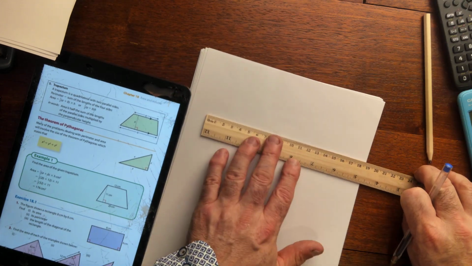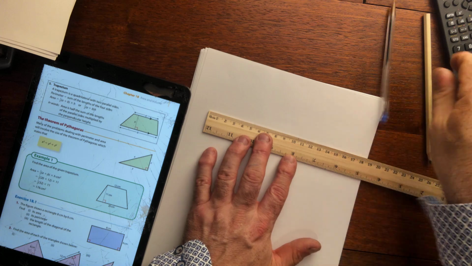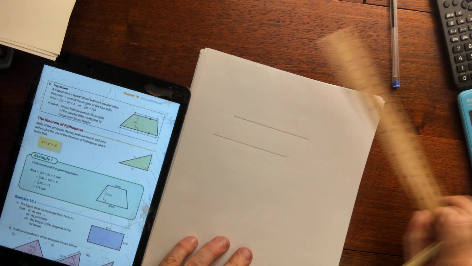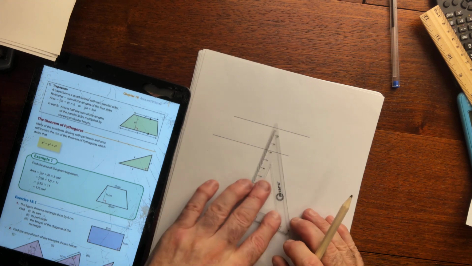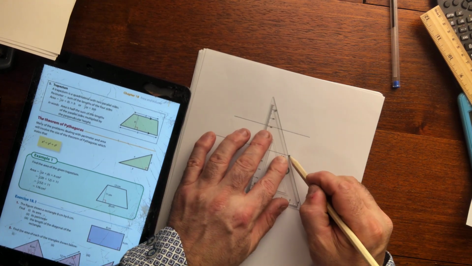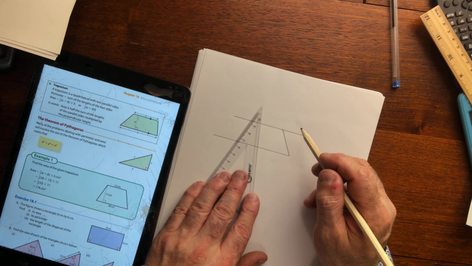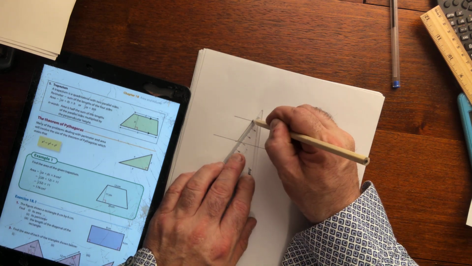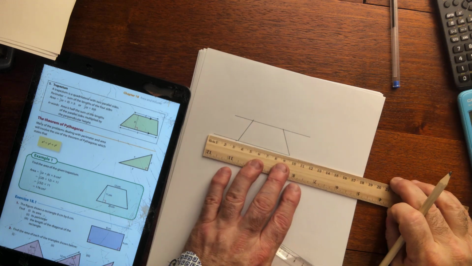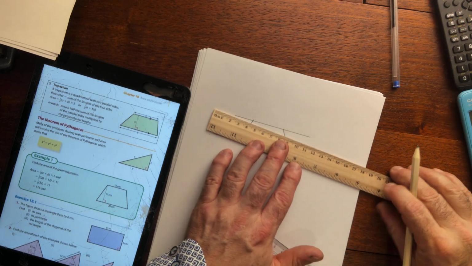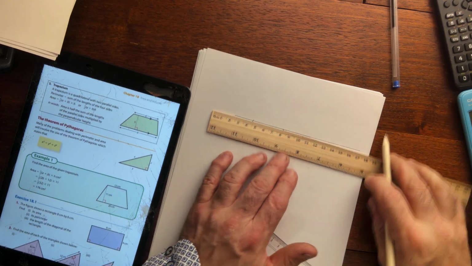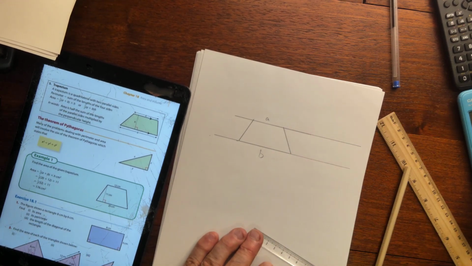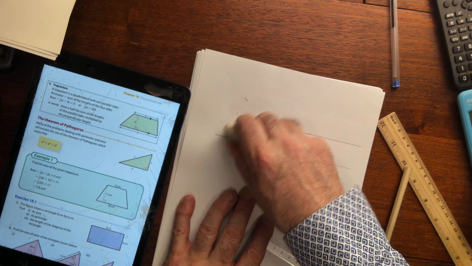Okay, so basically if we have a trapezoid, so let's just make a trapezoid for ourselves. Okay, and let's extend the sides to one side. Okay, so we'll call the bases A and B, and I'll just get rid of the construction lines to the left.